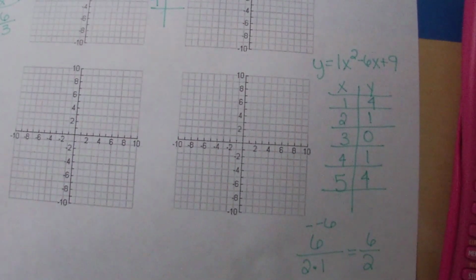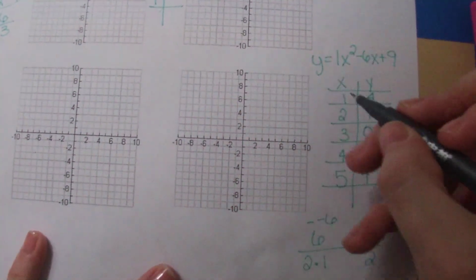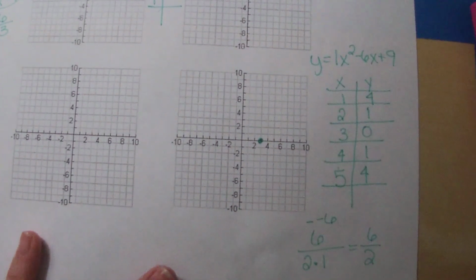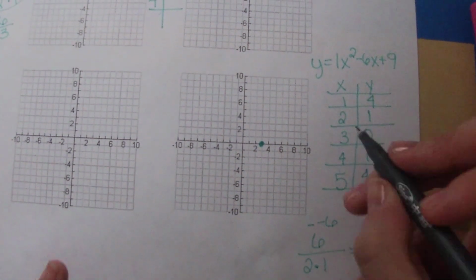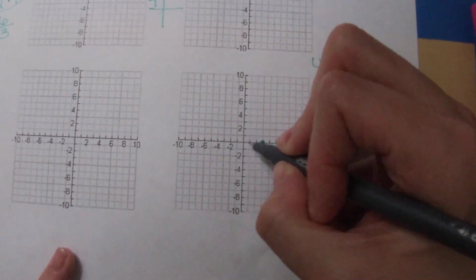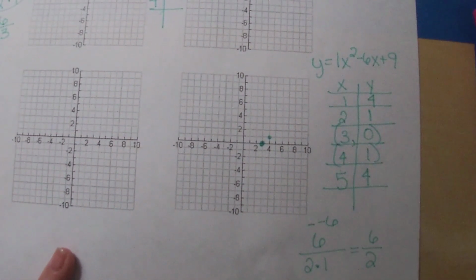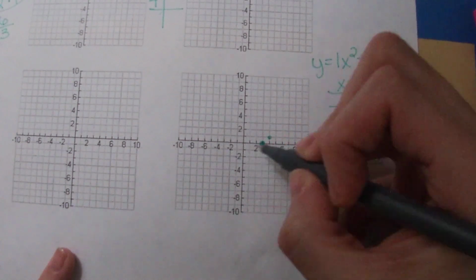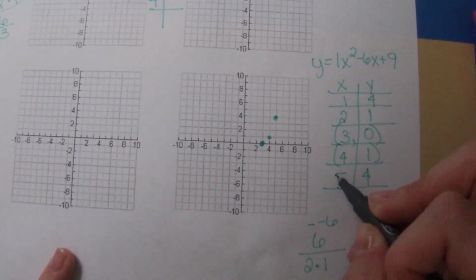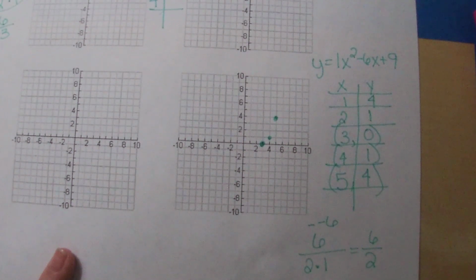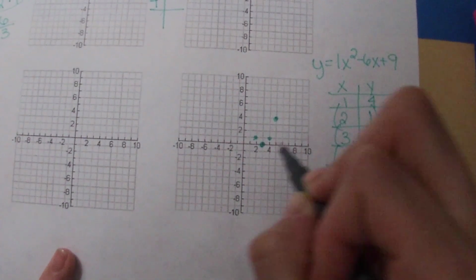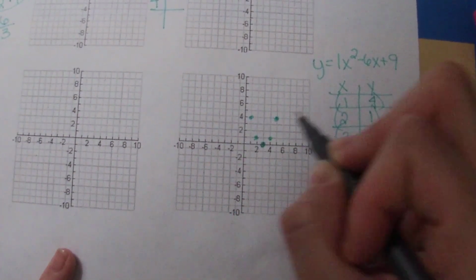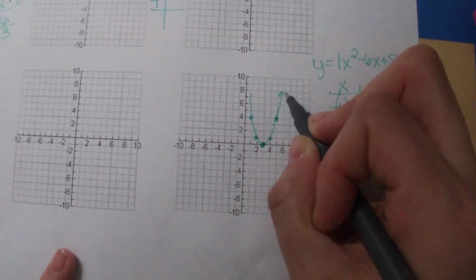Okay, so what number in this is going to be our vertex? Right, our vertex is the middle, so hopefully we all are thinking 3, 0. All right, our vertex is here at 3, 0. Make sure you don't plot 3, 0 backwards. Okay, then we'll do 4, 1. And 5, 4. We'll do 2, 1. And 1, 4. There's our parabola.